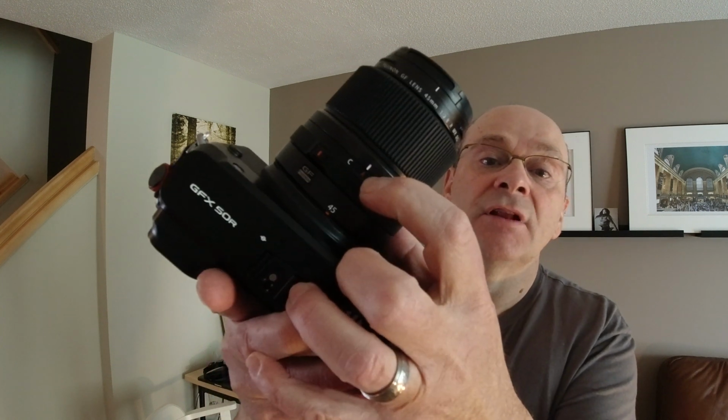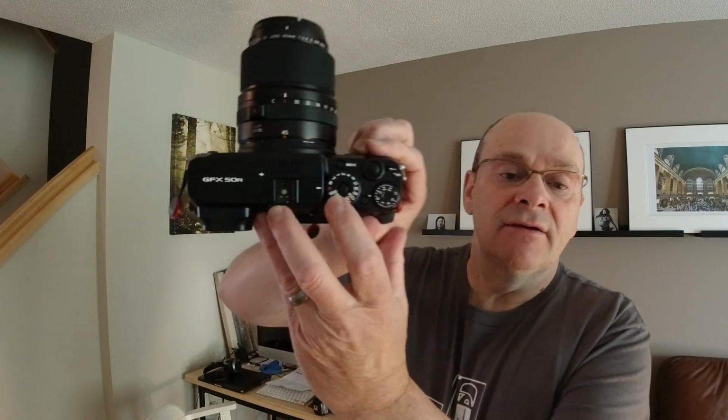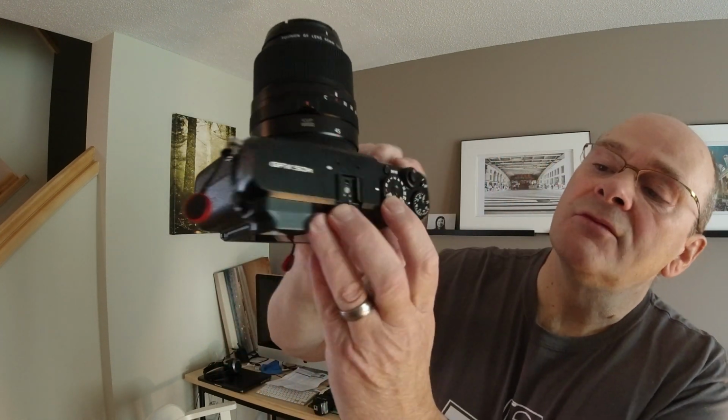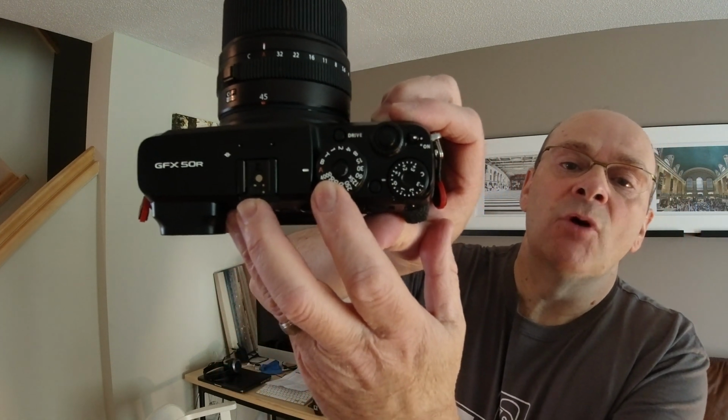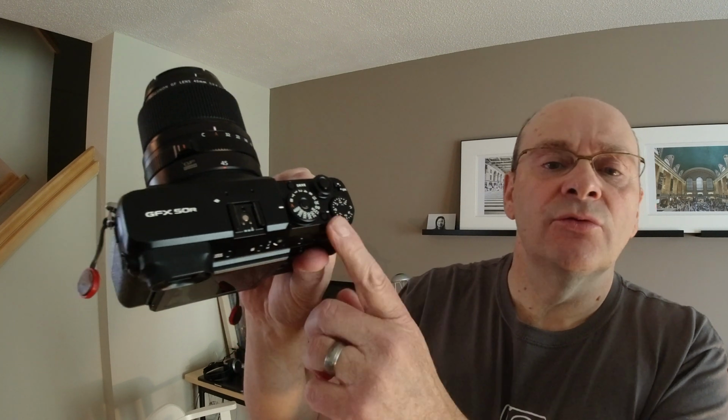On this Fuji, P mode is where you go all the way to the little red A, and then the f-stop and the shutter speed are both on A. Hope this is straight. A mode. And of course you've got the exposure compensation that you can use with that.